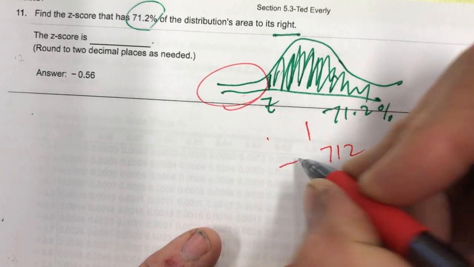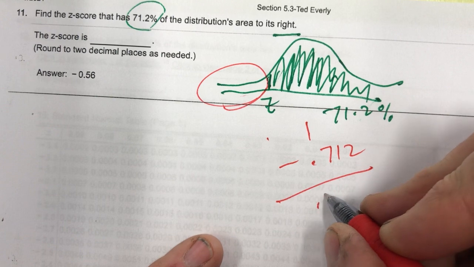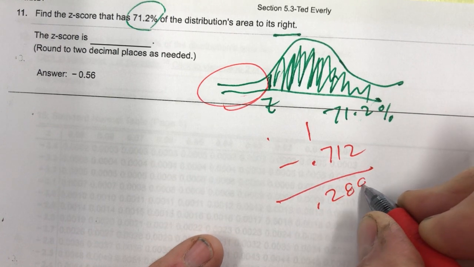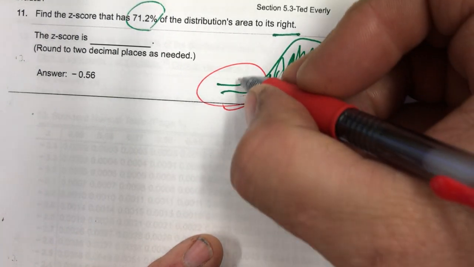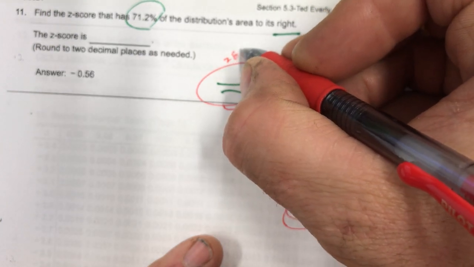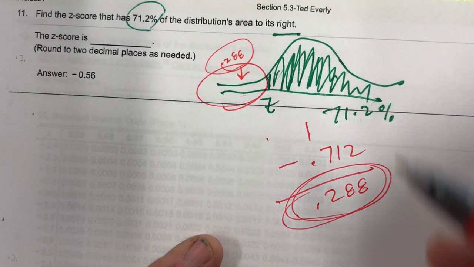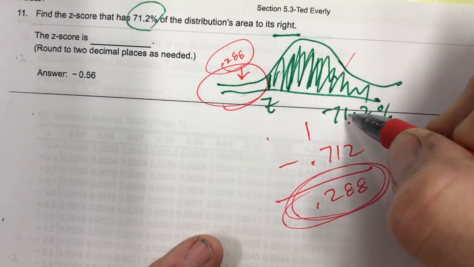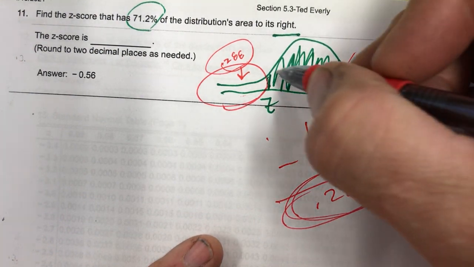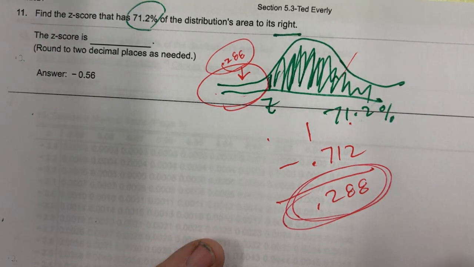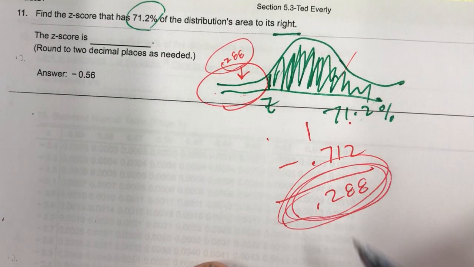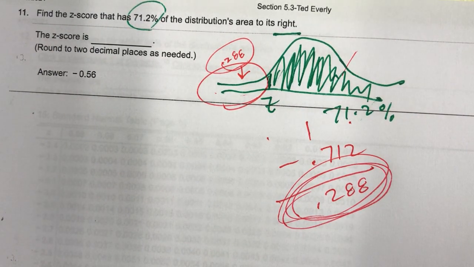I just do 1 minus that, which is 0.288. So that's this part right here, 0.288. This part over here is 71.2% or 0.712, and this over here is 0.288. So 0.288 is what I look up.